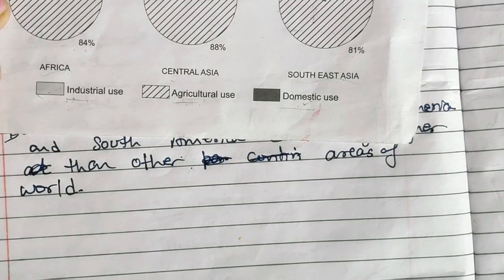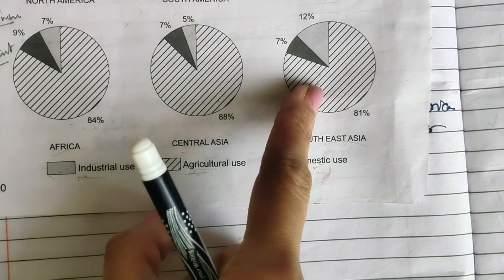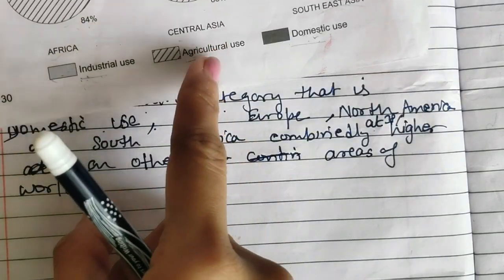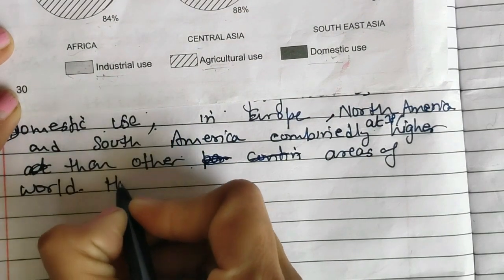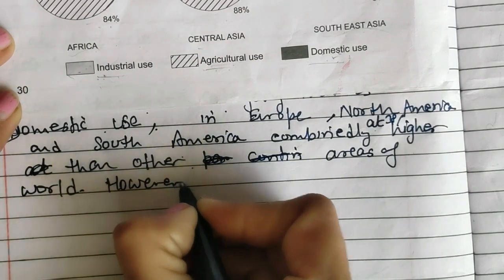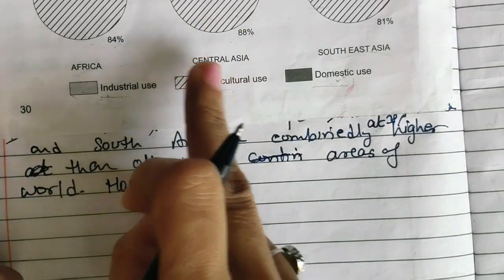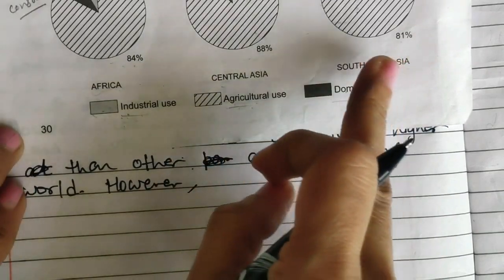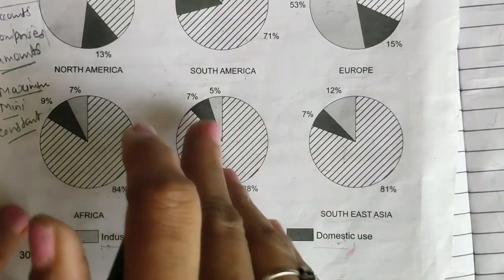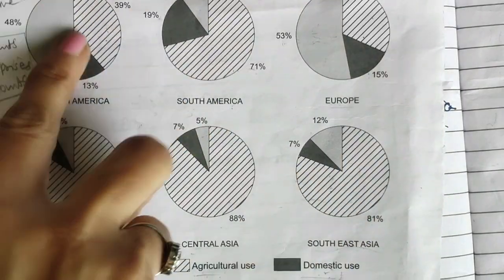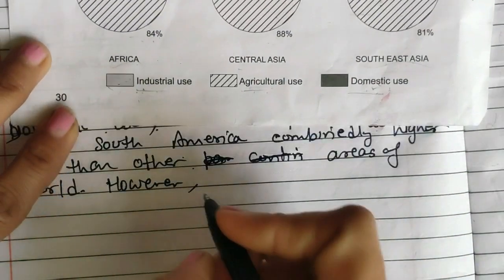And now what about these three? Okay. However, Asia, Central Asia, this and this. Okay, so you can combine these two and these two and these two, but I have combined these three and these three. Okay, however, we will start from here.